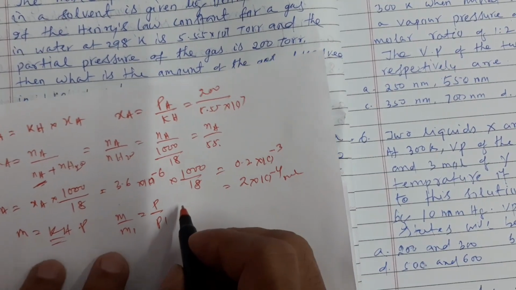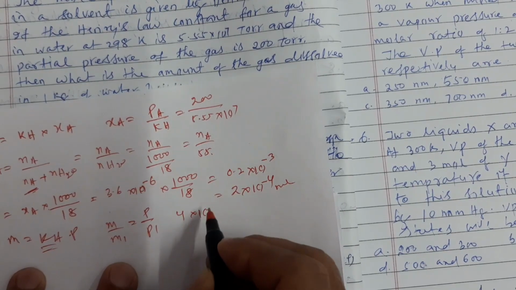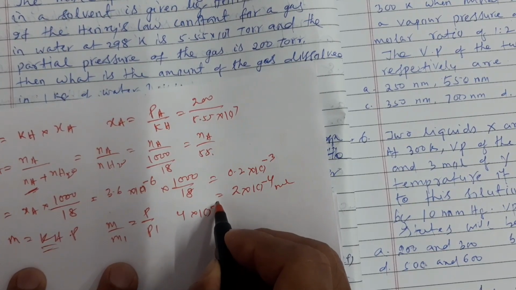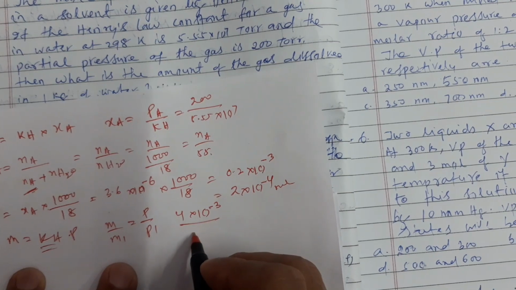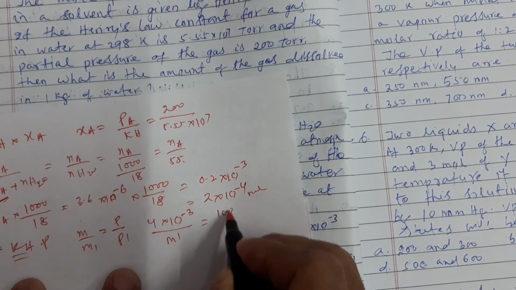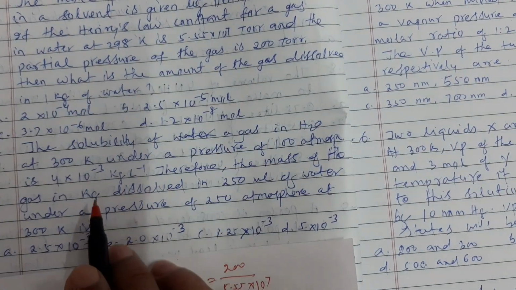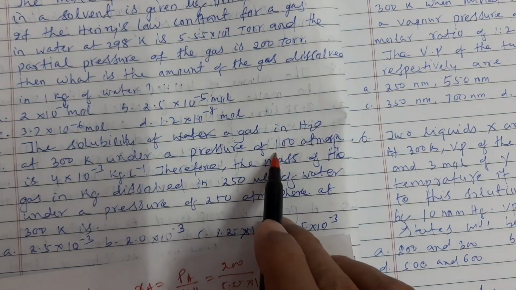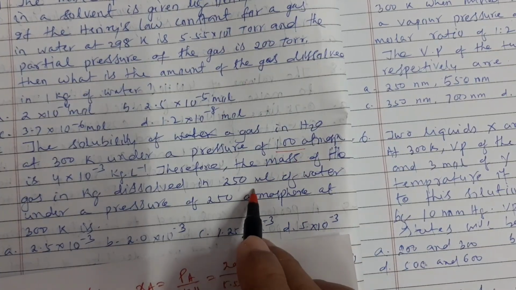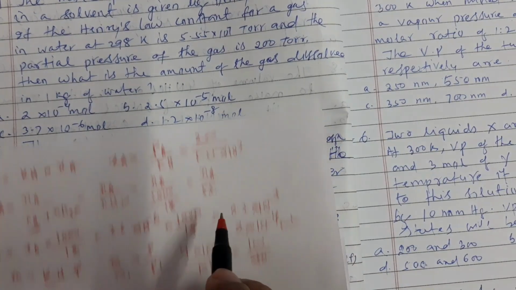Okay, so M is given as 4 multiplied by 10 to the power minus 3, divided by M dash, which we do not know. One pressure is 100 atmospheres and the other is 250 atmospheres, both given.